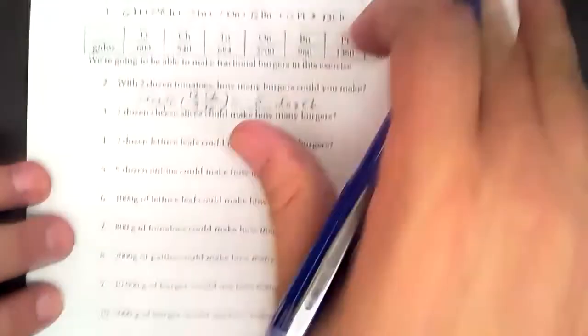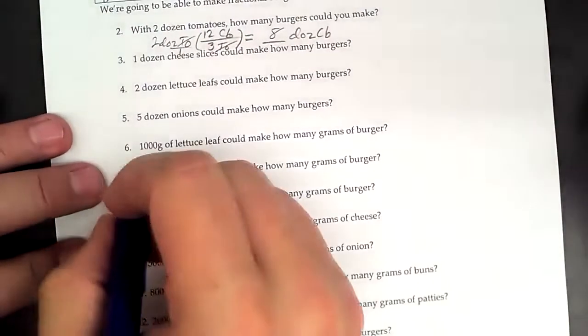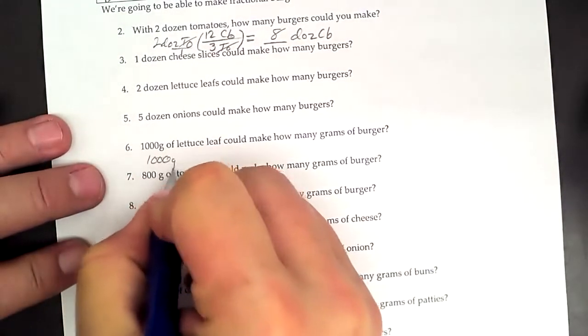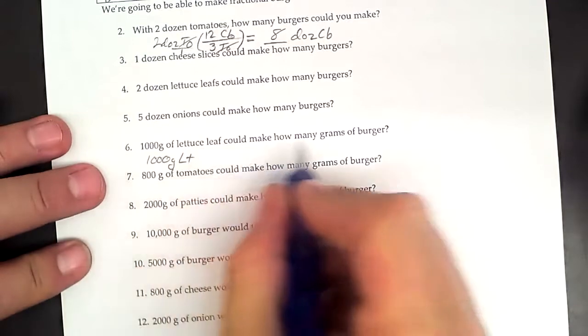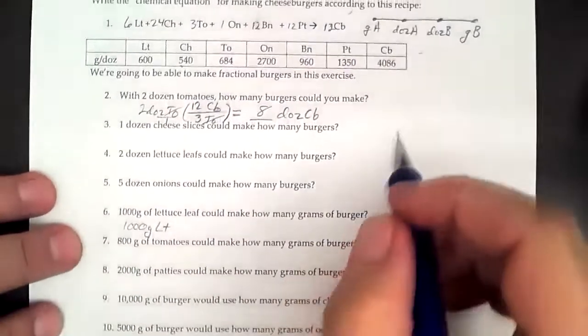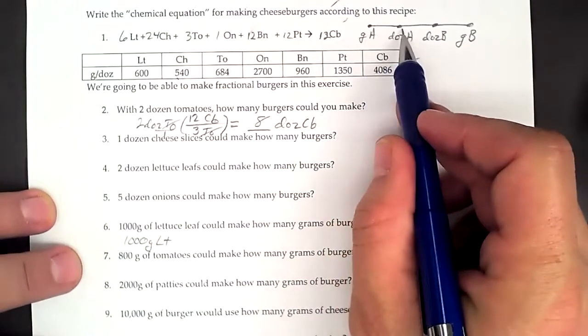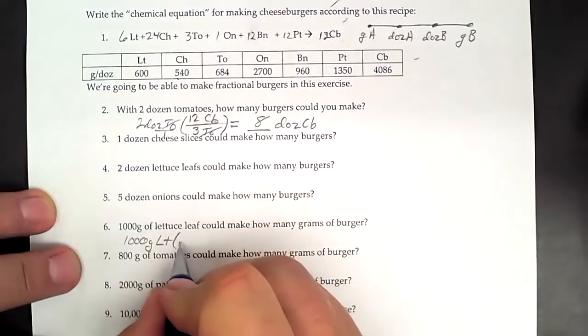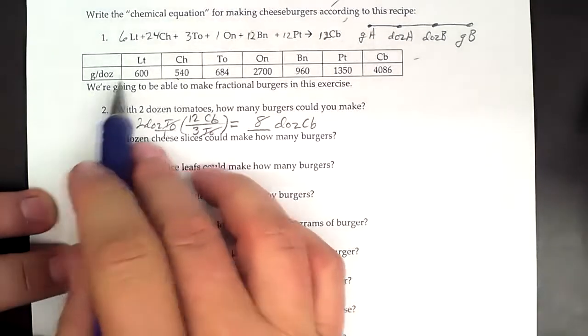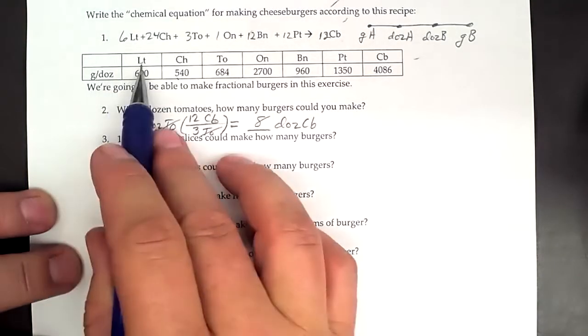Let's skip to one with grams in it. 1,000 grams of lettuce leaf could make how many grams of burger? So in this case, we're here, grams of type A, and we're going to go to dozens of type A. So what's the conversion between grams and dozens? It's 600 grams per 1 dozen.